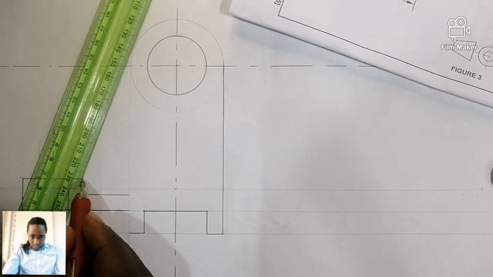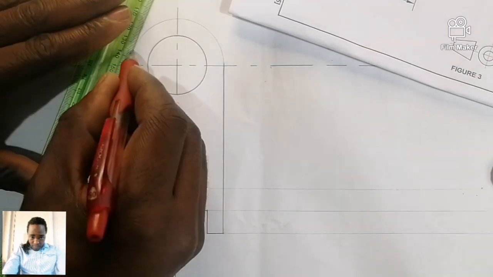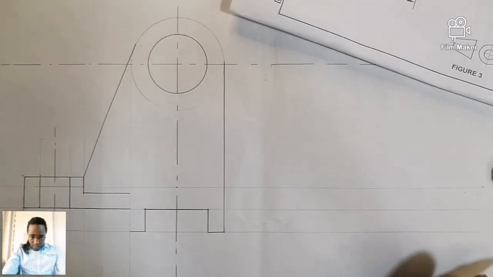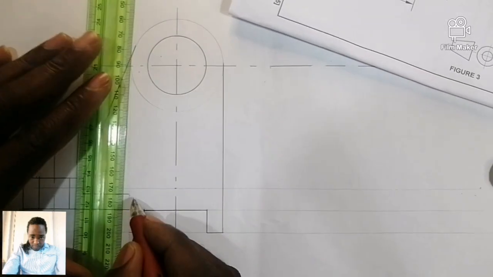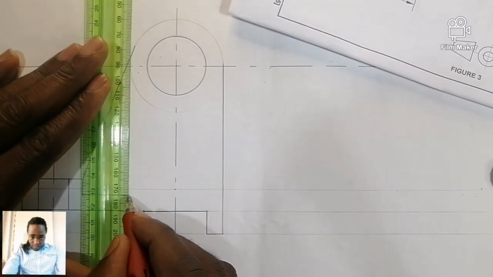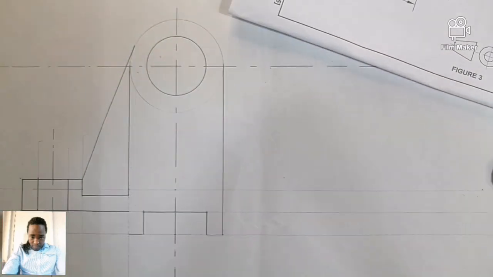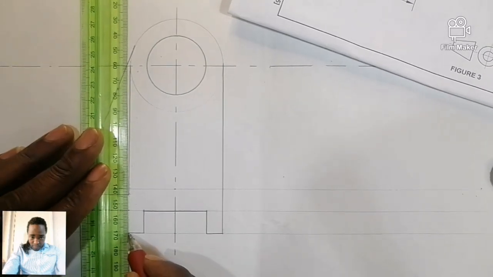This one just touching the circumference of the circle. So from here till there, dark again, and from here till here, dark again.